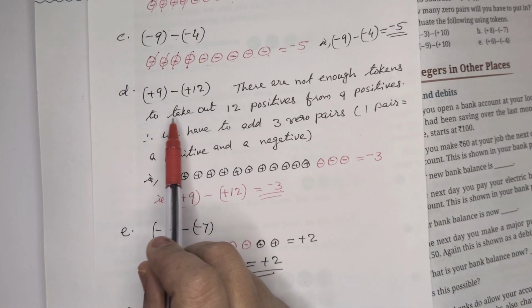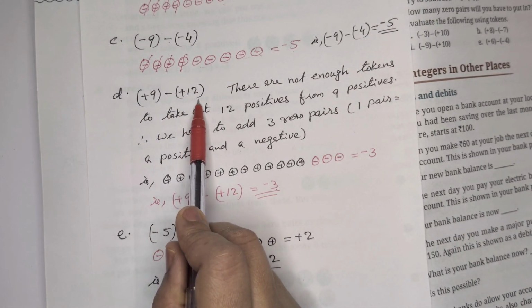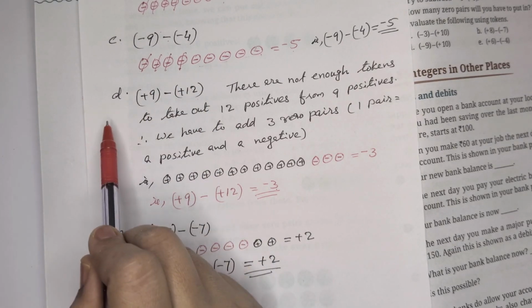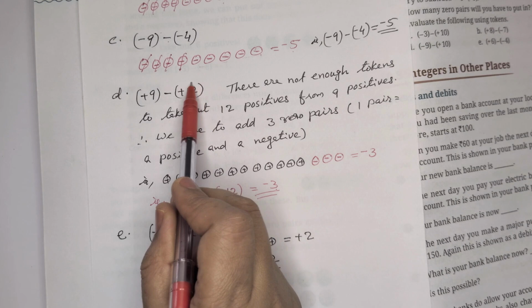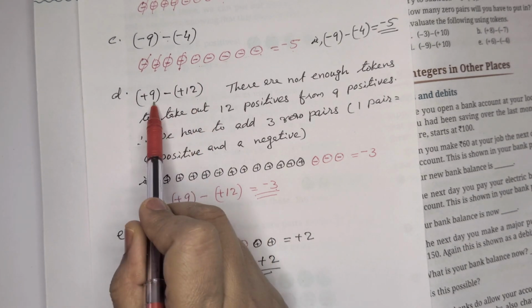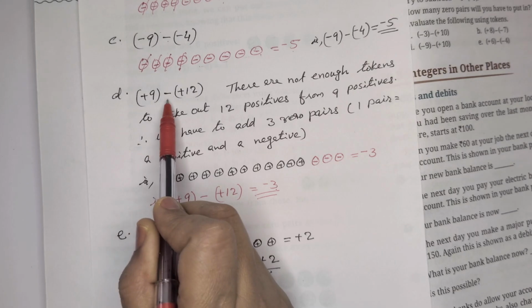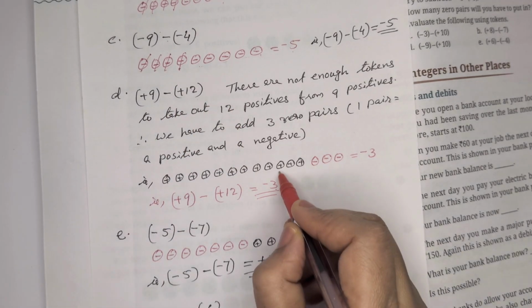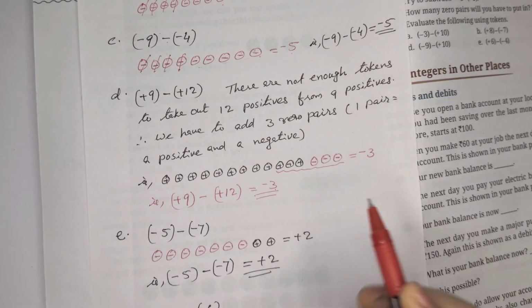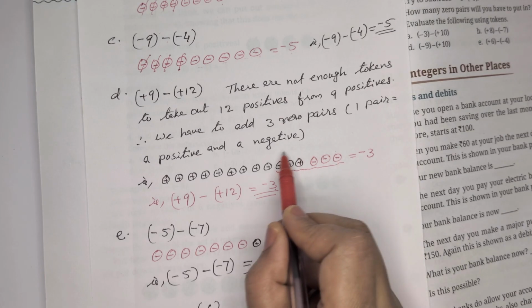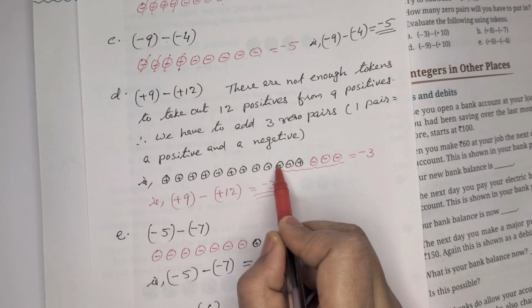So here plus 9. The question is plus 9 minus plus 12. We cannot subtract the bigger number from a small one. So we had to first take 12 positive and corresponding to that, here only 9. So corresponding to that we had to add 0 pairs, 3 positives and 3 negatives. This much we are adding additionally. But the result is same, 0. 1 positive, 1 negative, 3 positives, 3 negatives. The ultimate result of that is 0.